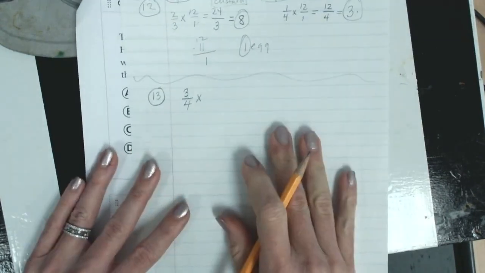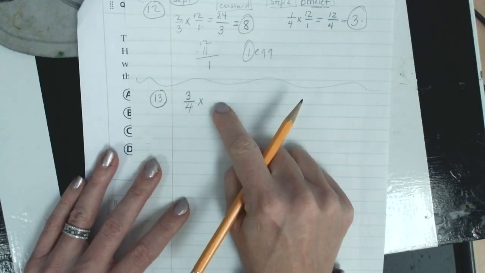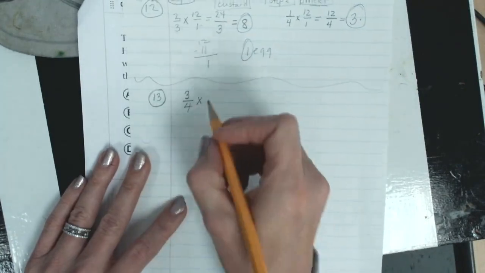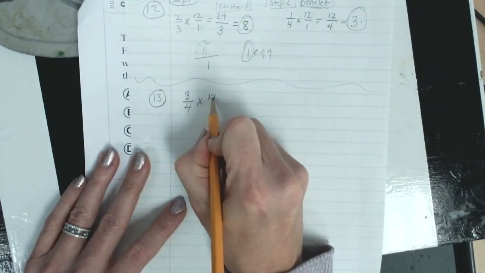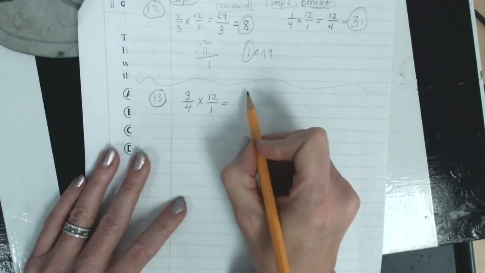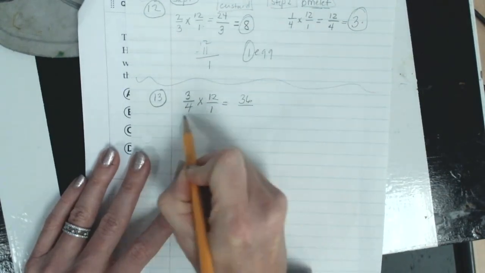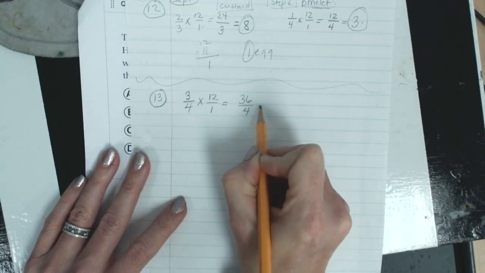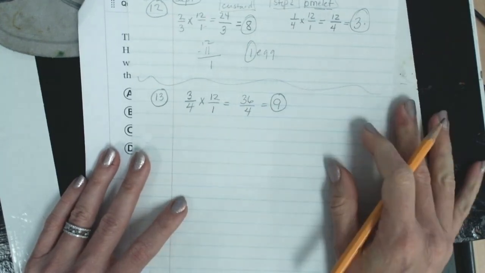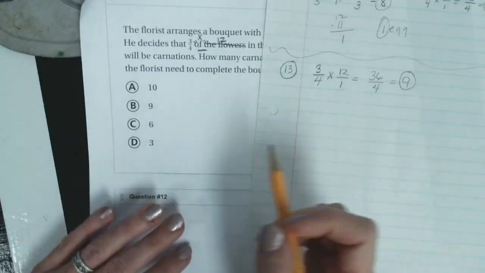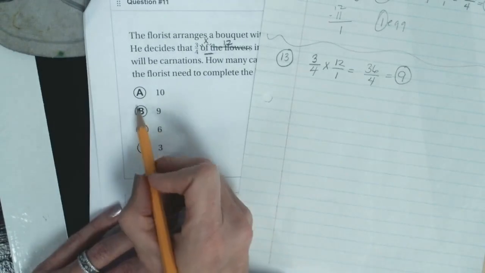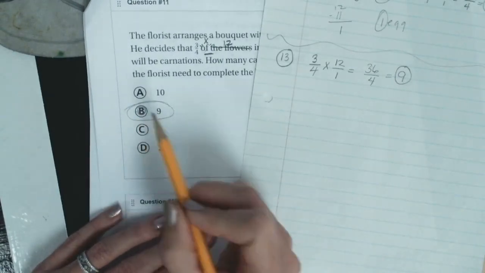Now, when I write my 12, what do I need to do to my 12 so I can multiply it? Because it's written as 12 wholes in a word problem. Just like I did up here, I'm going to do 12 over 1. I'm going to do 3 times 12, 36. 4 times 1 is 4. 4 can go into 36 9 times. So 9 of them need to be carnations. Okay? So that would be B on your practice today.